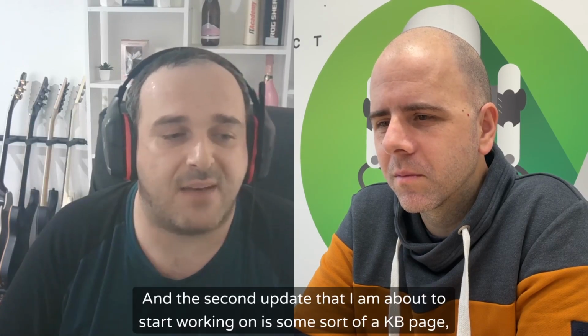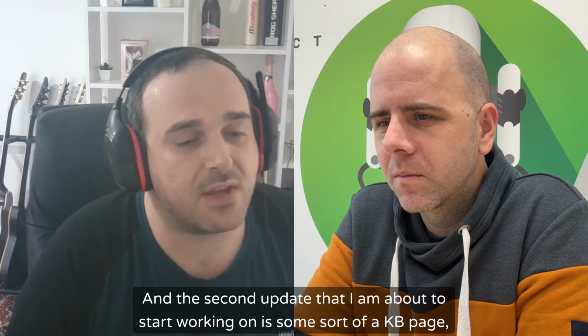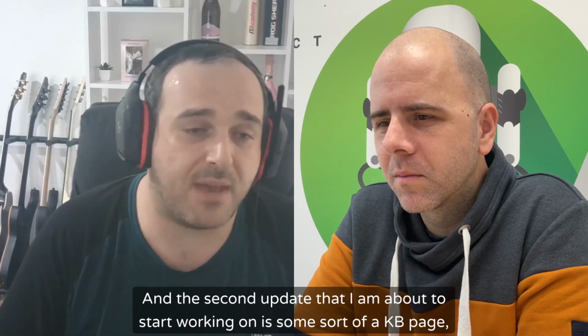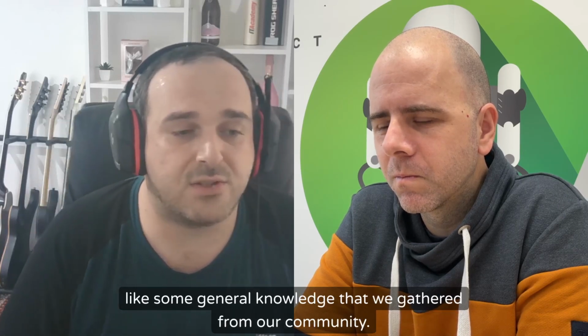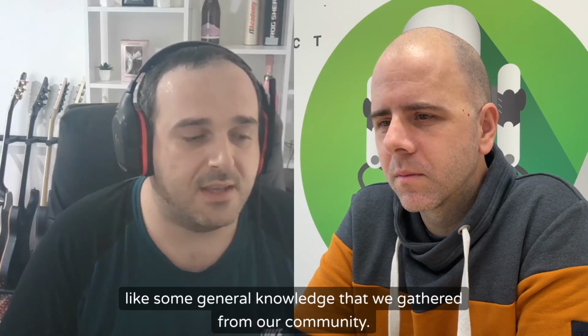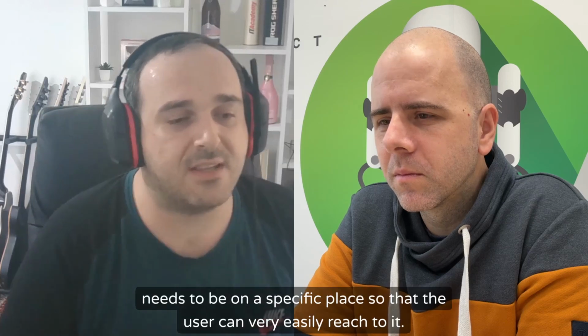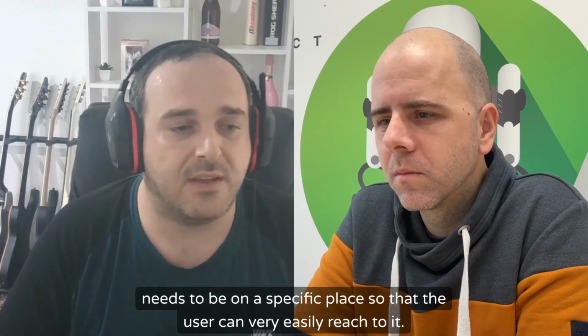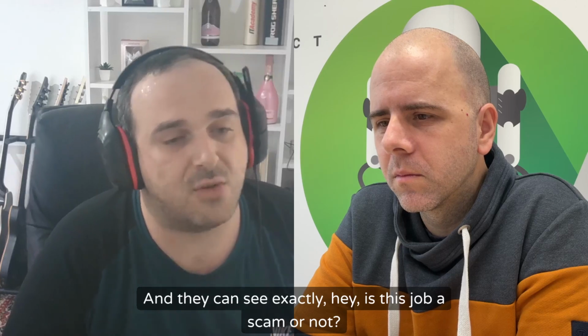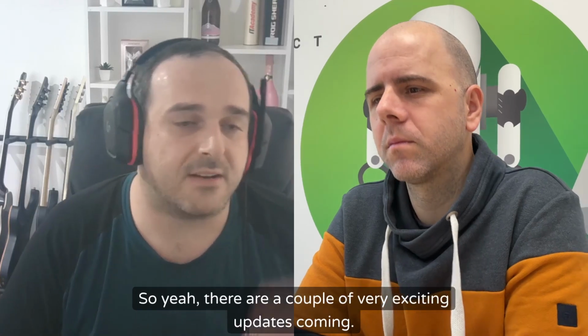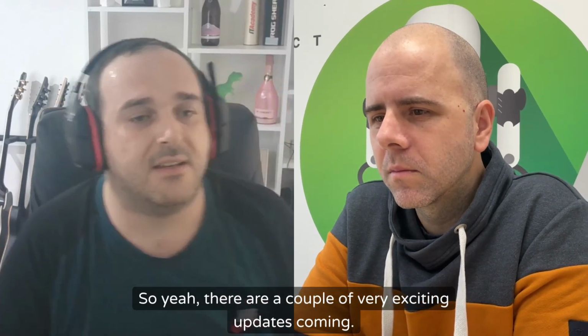And the second update that I'm about to start working on is some sort of a KB page, like some general knowledge that we gathered from our community, so that, for example, Petr's graph needs to be in a specific place so that the user can very easily reach it, and they can see exactly, hey, is this job a scam or not? So yeah, there are a couple of very exciting updates coming.